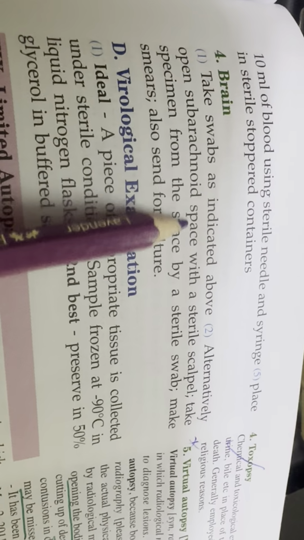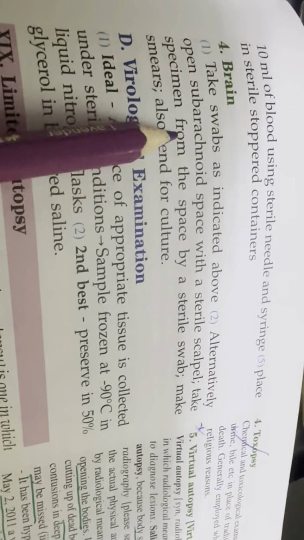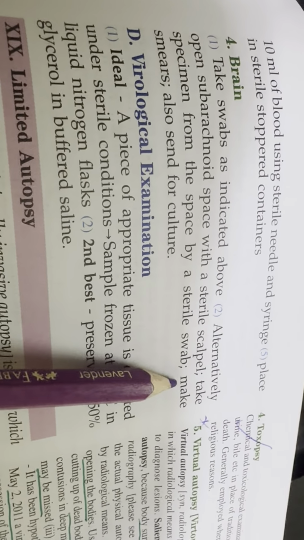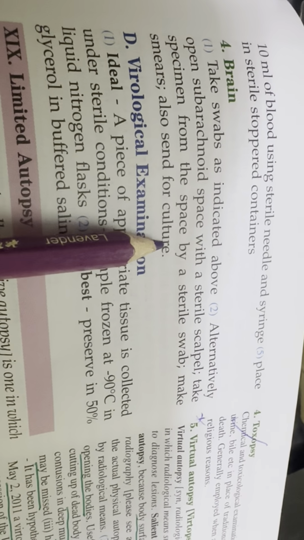Alternatively, open the subarachnoid space with a sterile scalpel. Take samples from the space with a sterile swab. Make smears. Also send for culture.